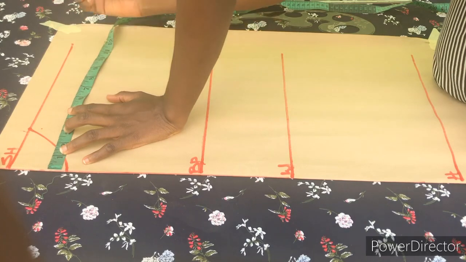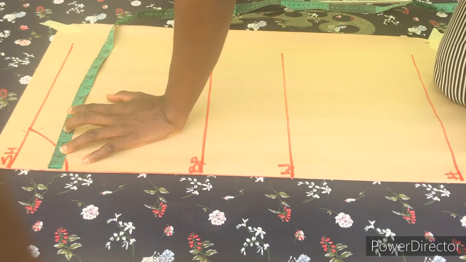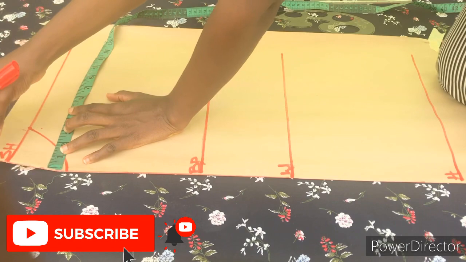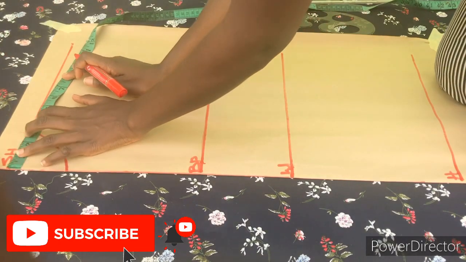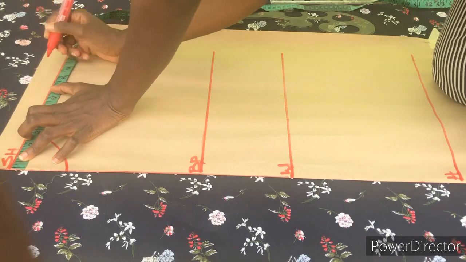So the next thing to do is to mark out our shoulder length on this shoulder line. The shoulder length is the distance from one shoulder to the other. For me, it is 15. So we are going to be dividing that 15 by 2, giving us 7.5 because our fabric is folded. So we are going to mark out 7.5 here.